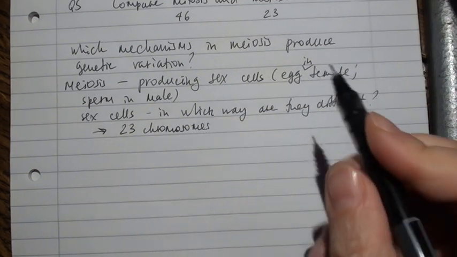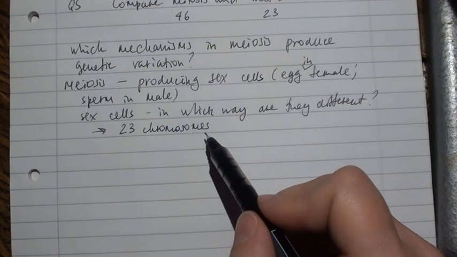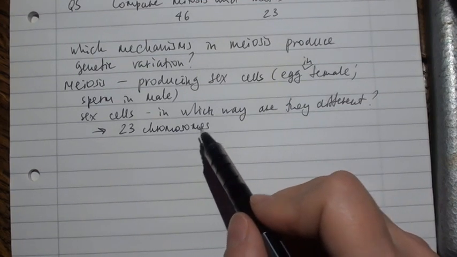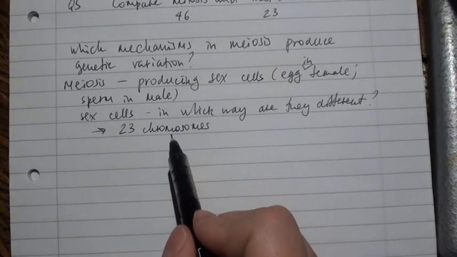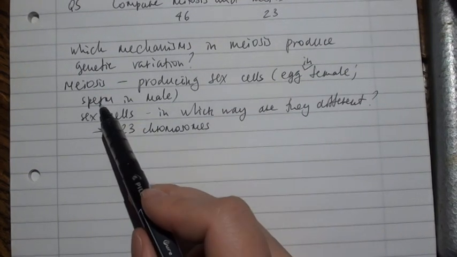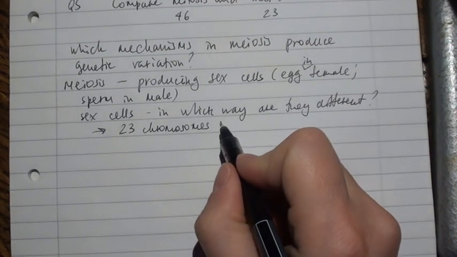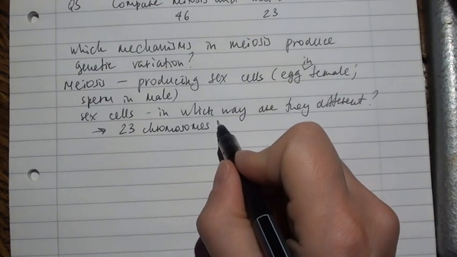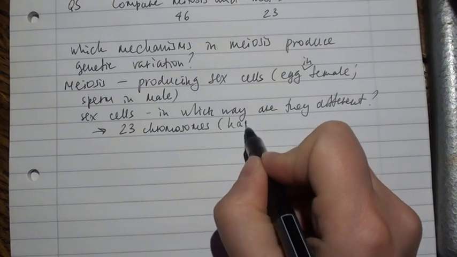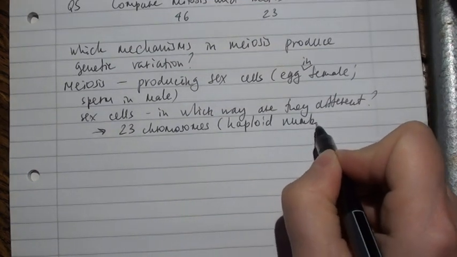And I'm talking specifically about humans here, right? Because other species will have their own different number of chromosomes. But when it comes to humans, you're going to have 23 chromosomes either in an egg or in a sperm cell. So 23 chromosomes. And this number, I hope you still remember from the first video, is known as the haploid number.